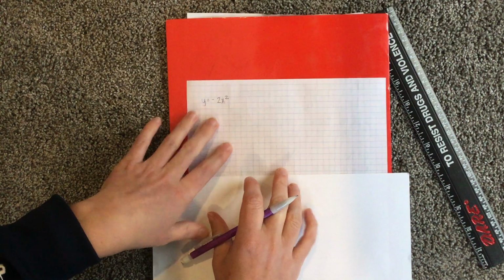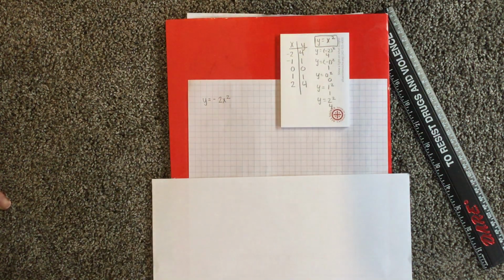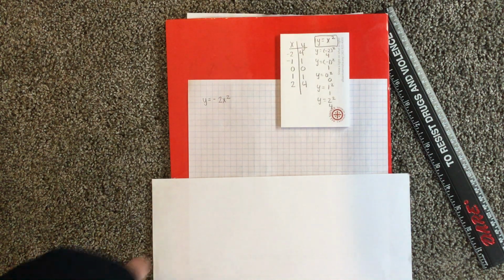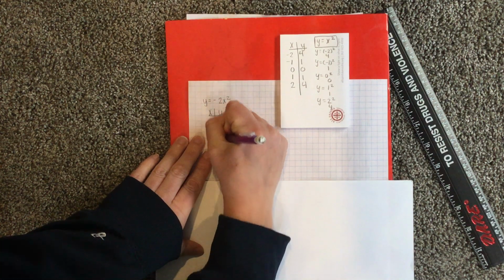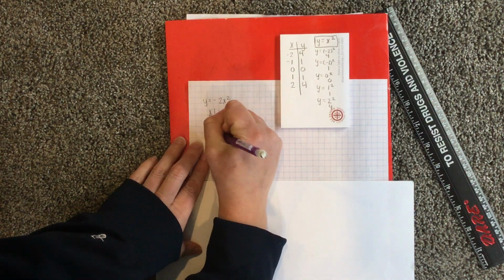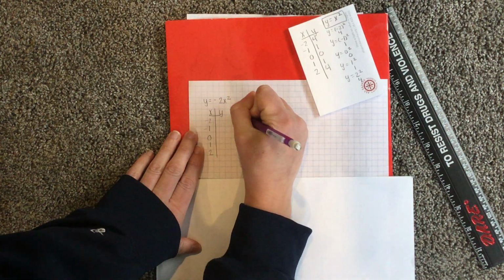Okay. Push pause and graph this one without my help. Remember that you're comparing it to the original, y equals x squared. I'm going to make my t-table, and I'm going to use -2, -1, 0, 1, and 2, and plug those in.